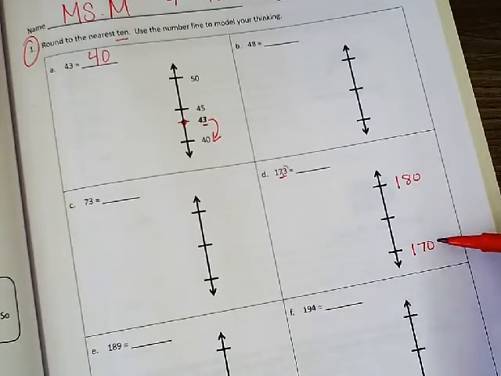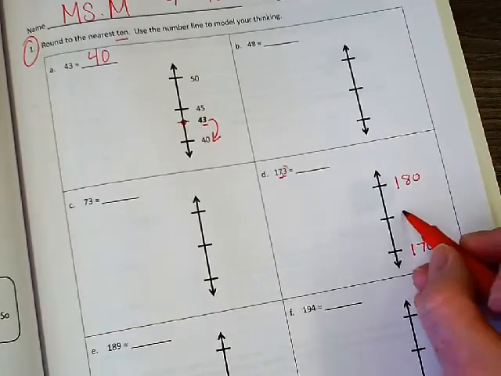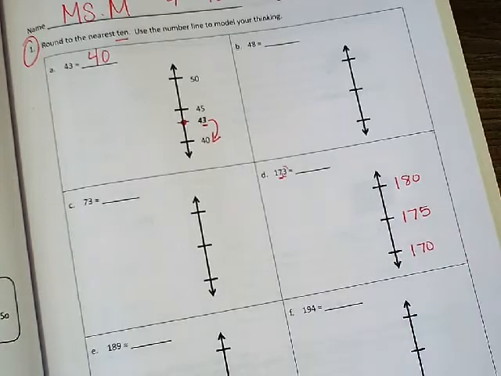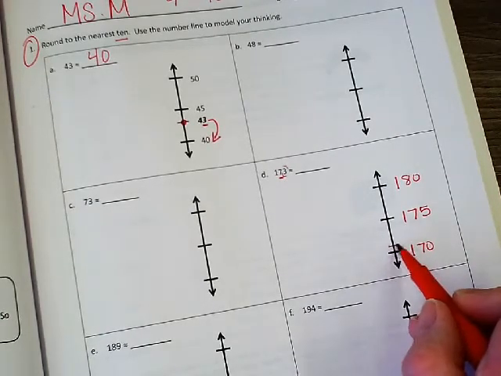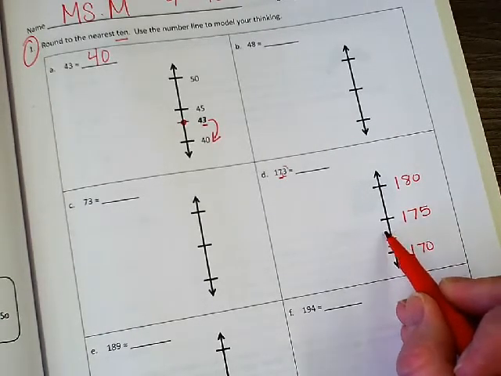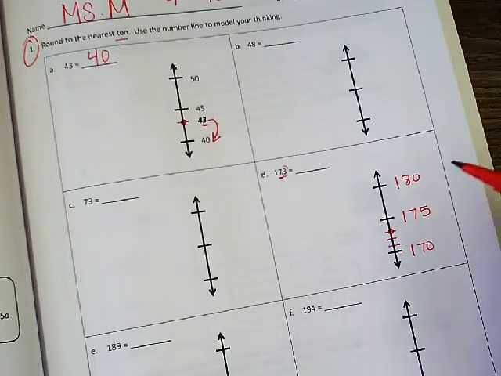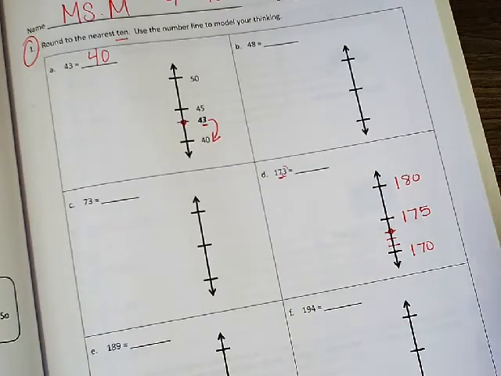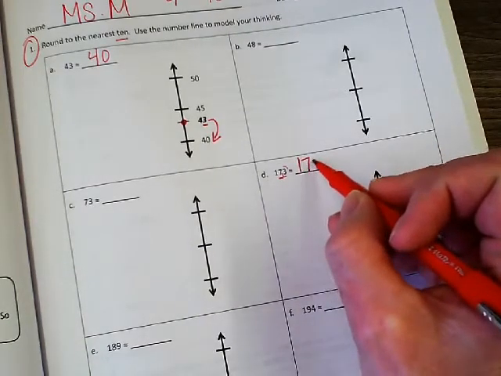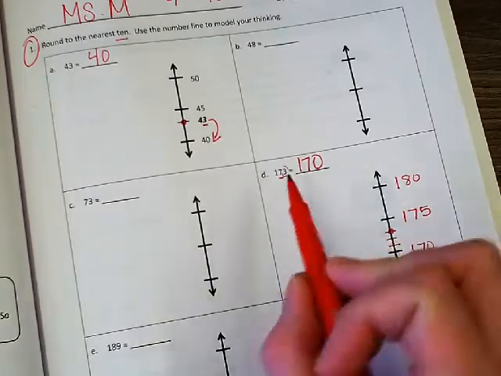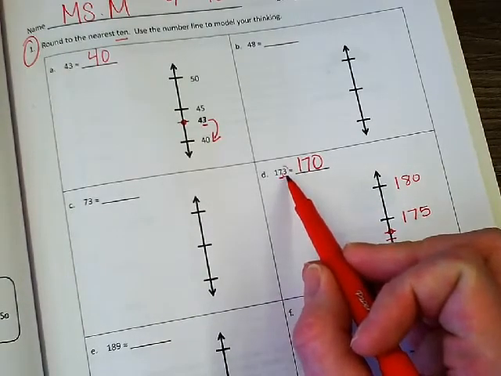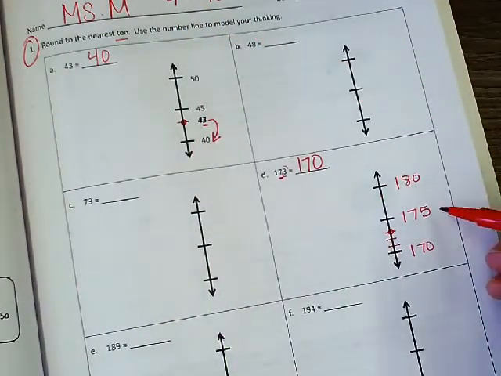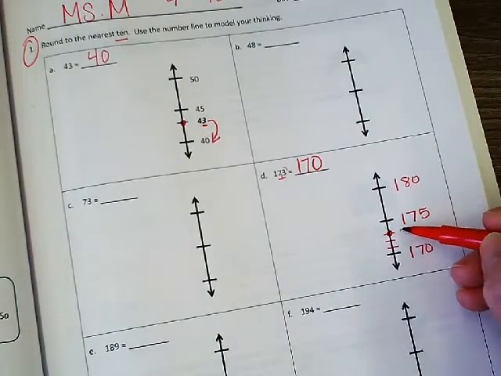What's the halfway point? 175. Good. 171, 172, 173. Is it closer to 180 or 170? Great. If you said 170, you are right. See the 3 in the ones place? It is 4 or less, so we're going to let it rest.